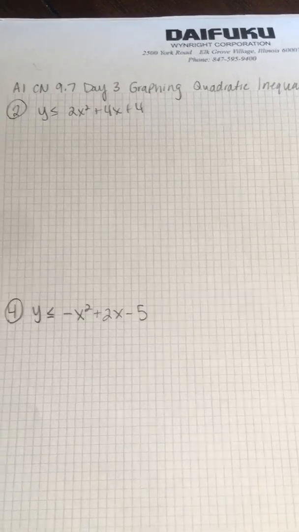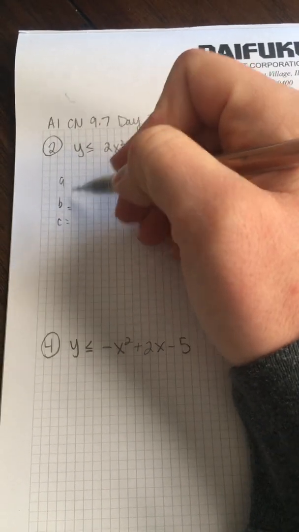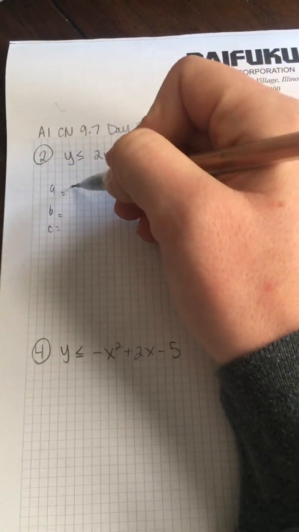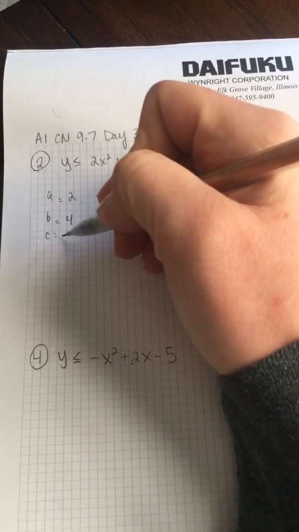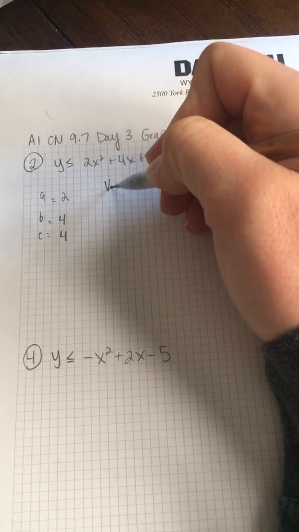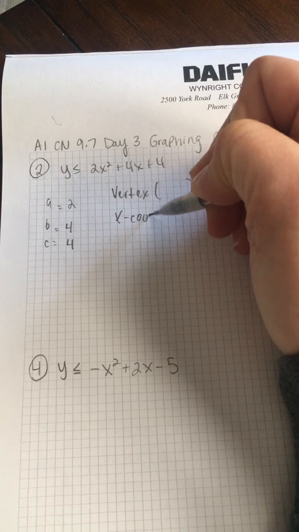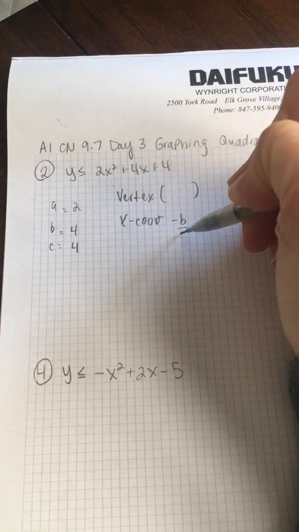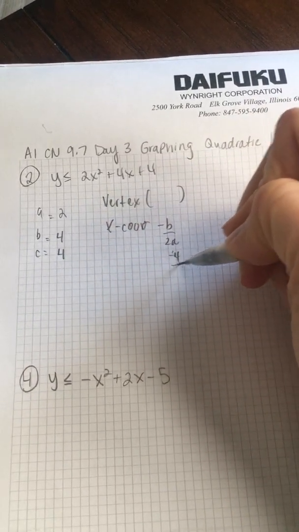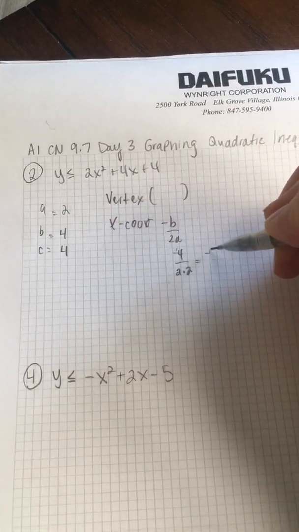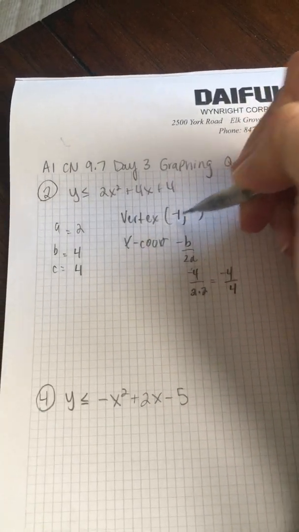So let's go ahead and get started with number 2. I'm going to list A, B, and C. It's clear to me that A is 2, B is 4, and C is 4. Vertex, the x-coordinate, we're going to use that formula, opposite B over 2A. So we're going to take the opposite of 4, which is negative 4, over 2 times 2, which is negative 4 over 4, which reduces to negative 1.